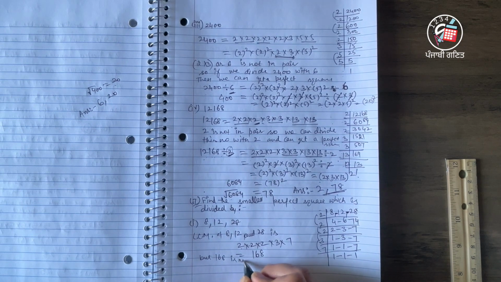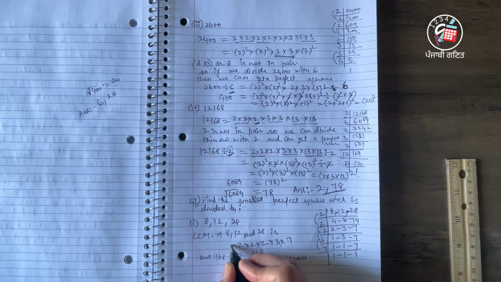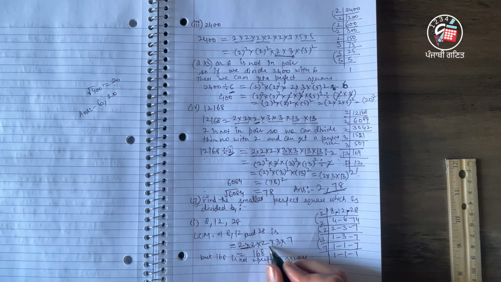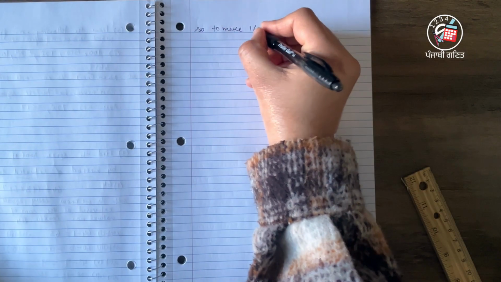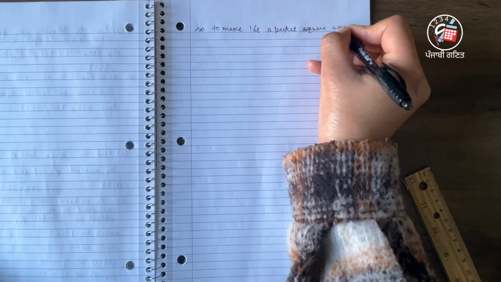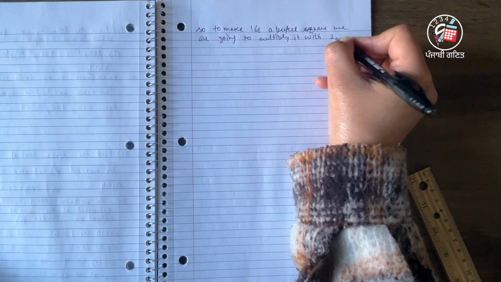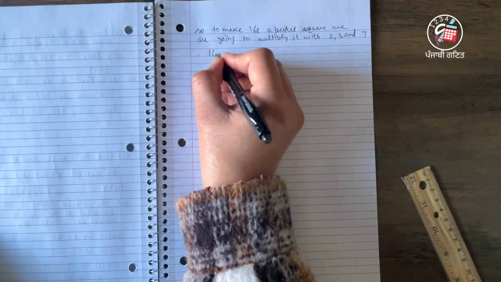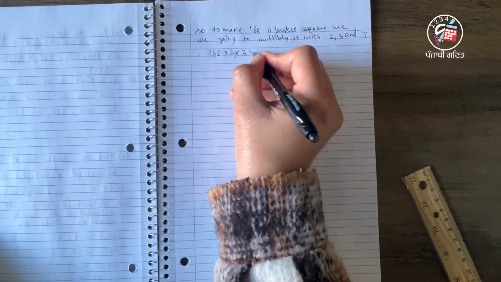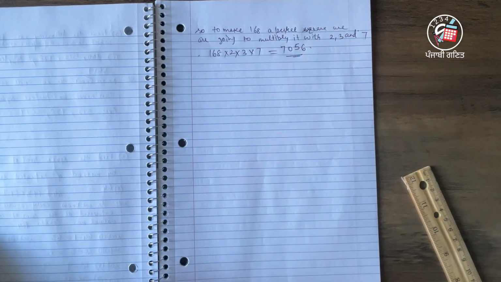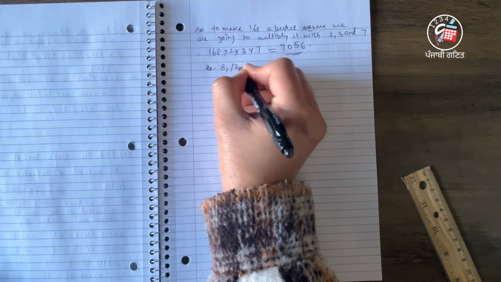168 is not a perfect square. See, the factors all are not in pair. Only 2 is in pair and the other 2, 3 and 7, they are not in pair. We have to make the pair for those to make this number perfect square. So, to make 168 a perfect square, we are going to multiply it with 2, 3 and 7. 168 into 2 into 3 into 7. What we got? 7056, which is perfect square and can be divided by 8, 12 and 28.